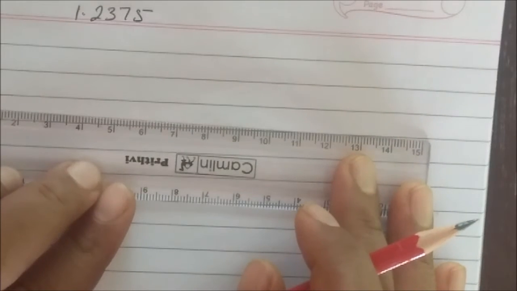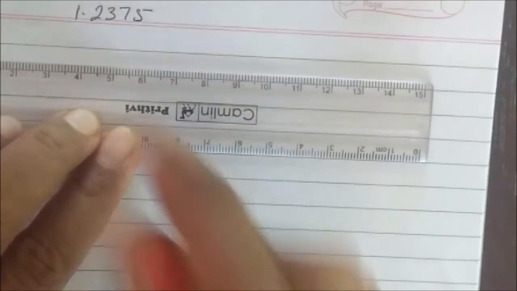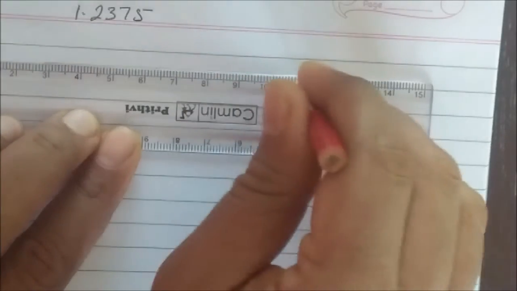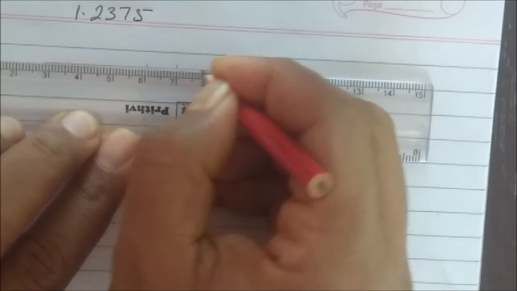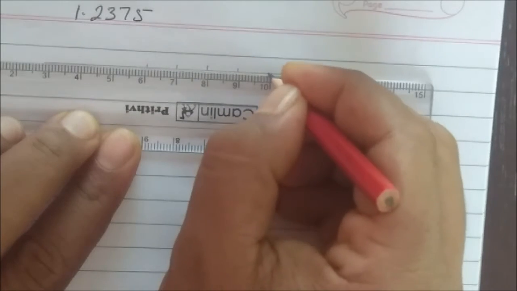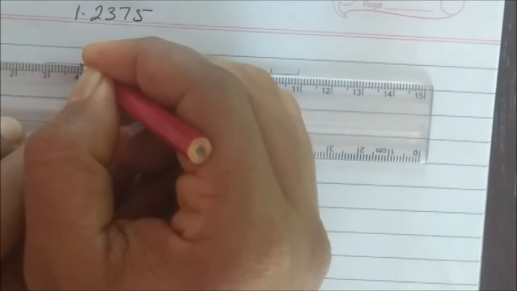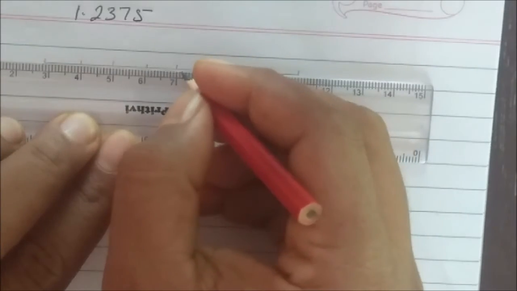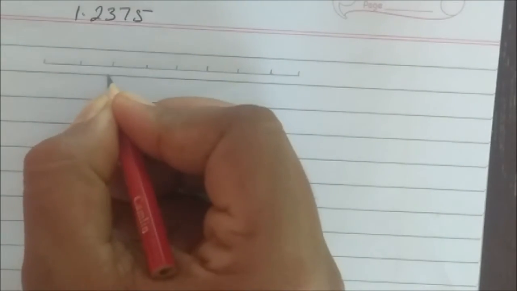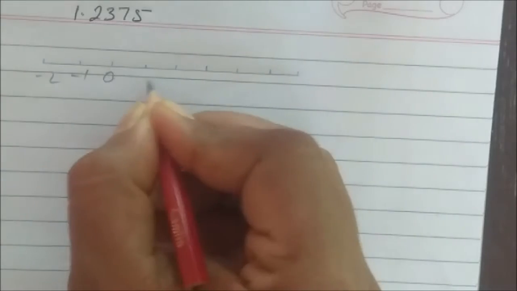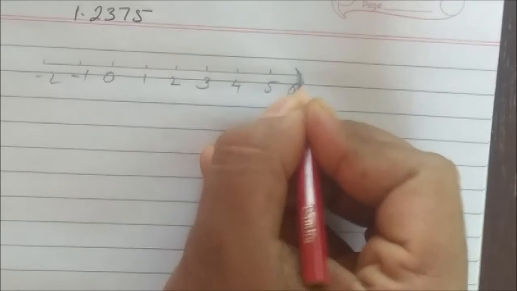So first let's draw a line. We can draw a line of any measure and mark 1 centimeter. Okay, so we need 1. So let us start with some of the numbers: 0, minus 1, minus 2, 1, 2, 3, 4, 5, 6.